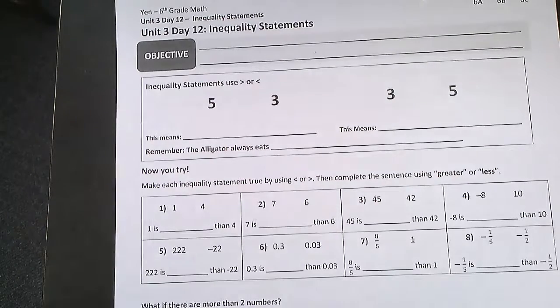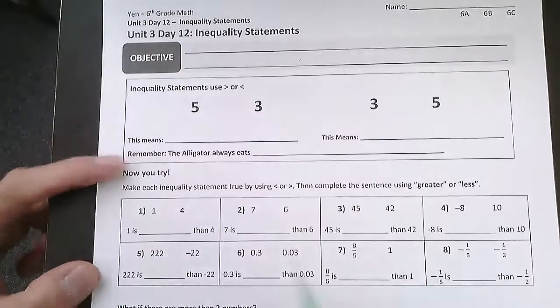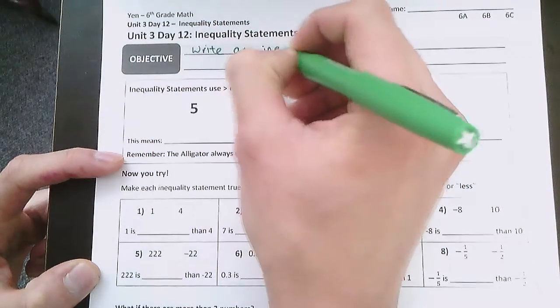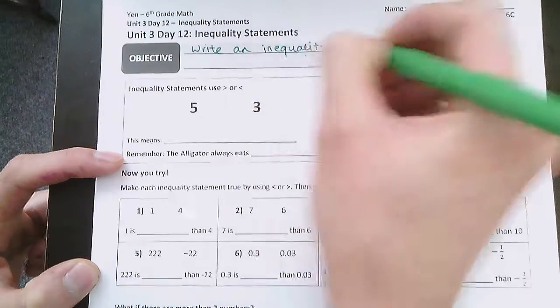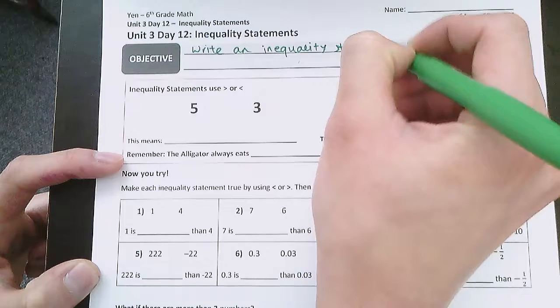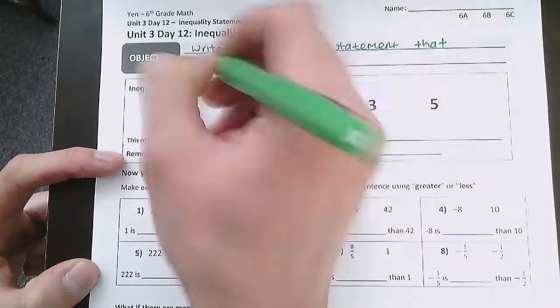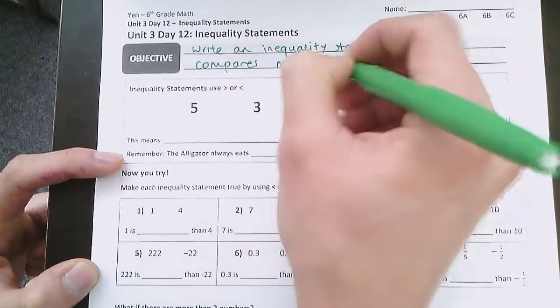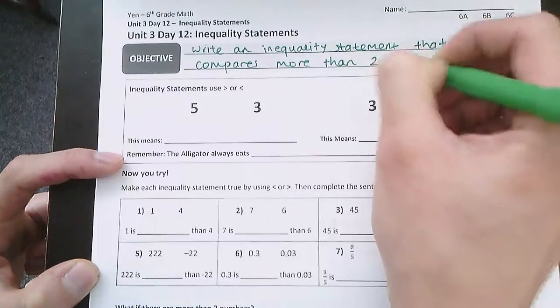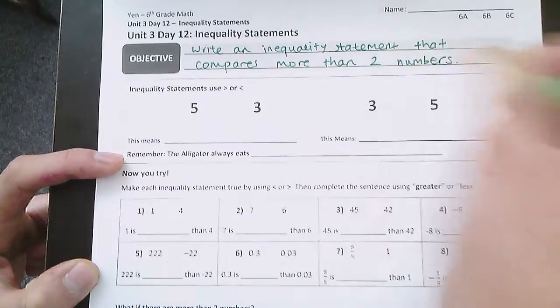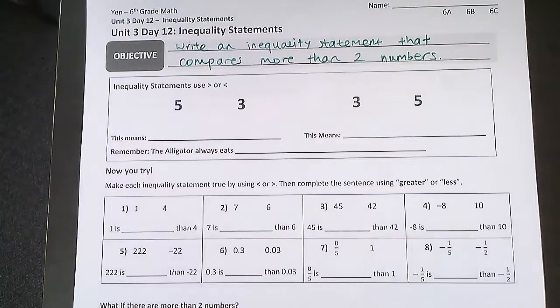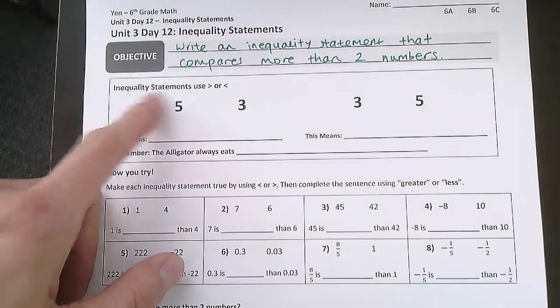What we are learning today, our objective, is to write an inequality statement that compares more than two numbers. So that's what we're learning today. And to start us off, let's first think about what an inequality statement is.